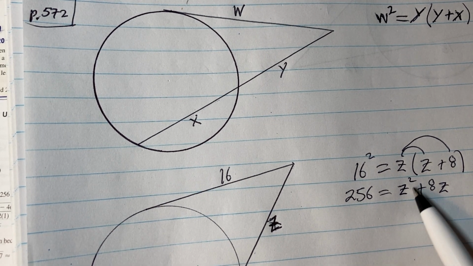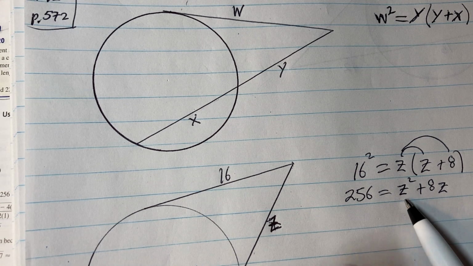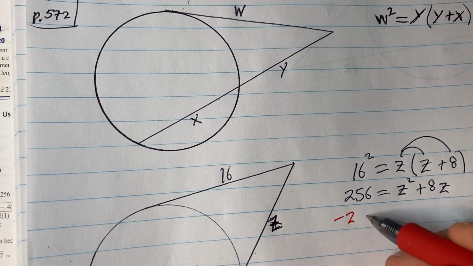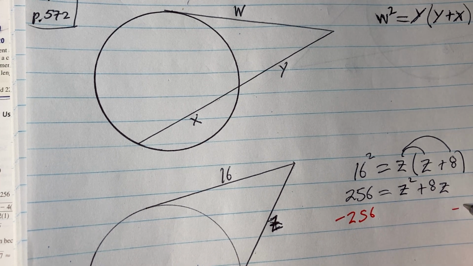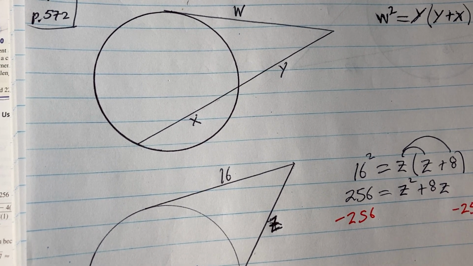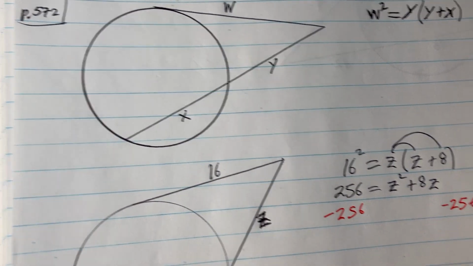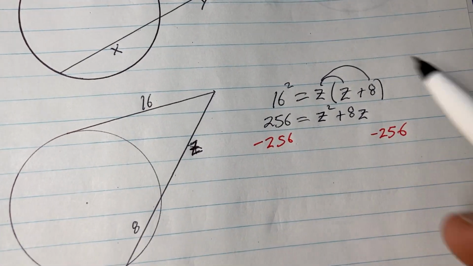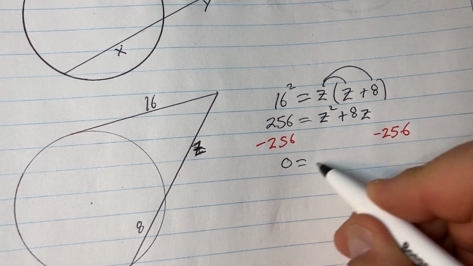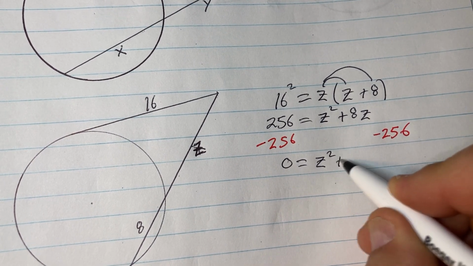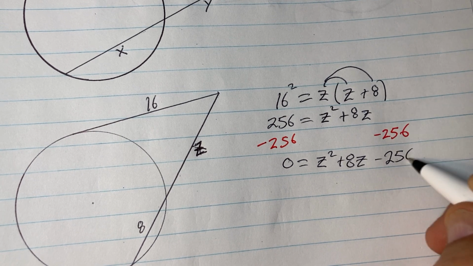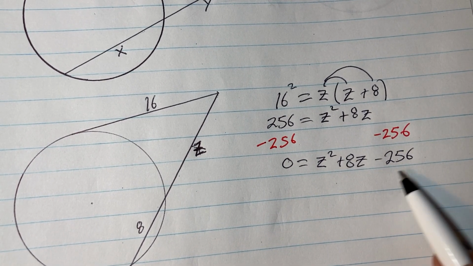Okay, largest degree is the 2, so keep it. I'm going to move everything to that side of the equation. Subtract. The rest of this stuff is just algebra 1. Boom. Here we go. 0 equals z squared plus 8z minus 256, not 50, it's 256.